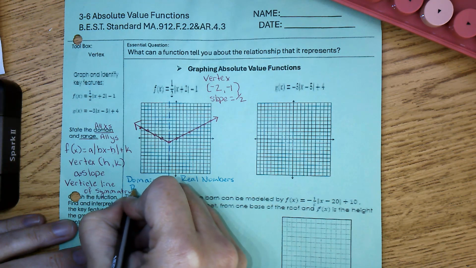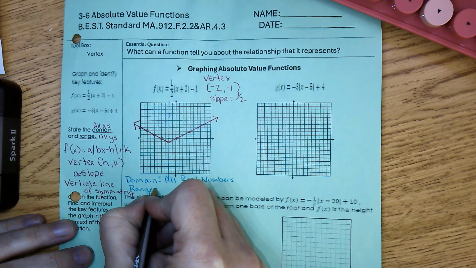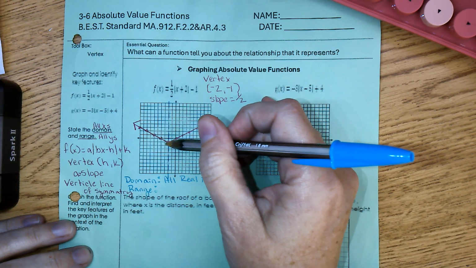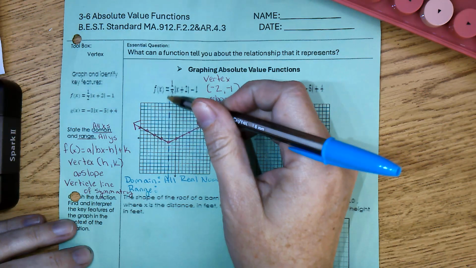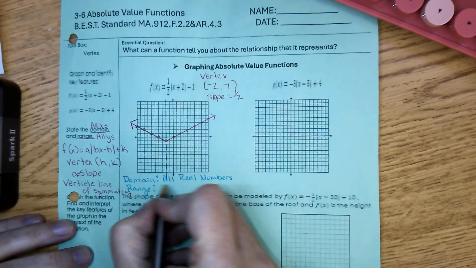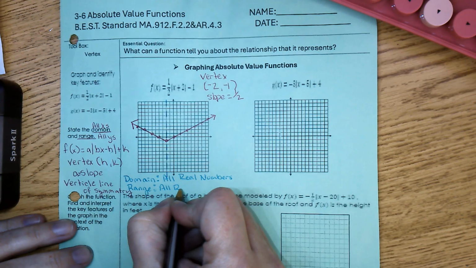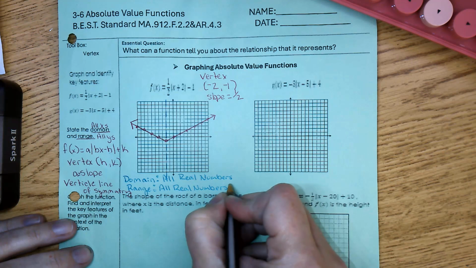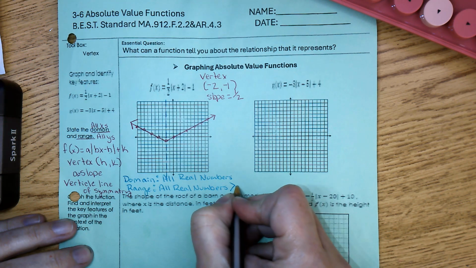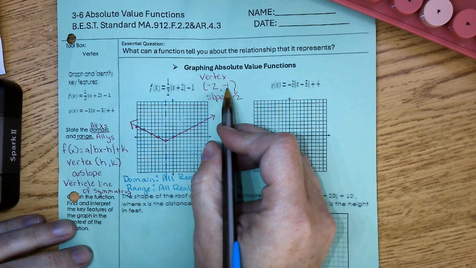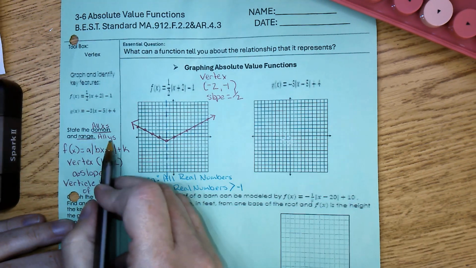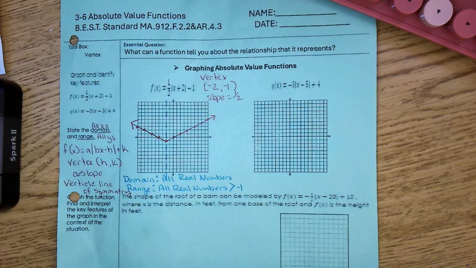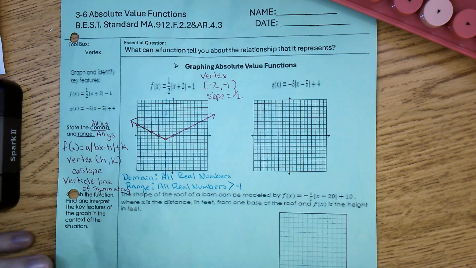Now my range is my y's. Now my y's have a definite stopping point here. That's the floor of my y, and then it just keeps going up because these lines keep going up. So it's all real numbers, but with a constraint. So it's all real numbers greater than -1. -1 is my y. The range is all the y's. So it just keeps going up, starting at -1, going up with my y's.